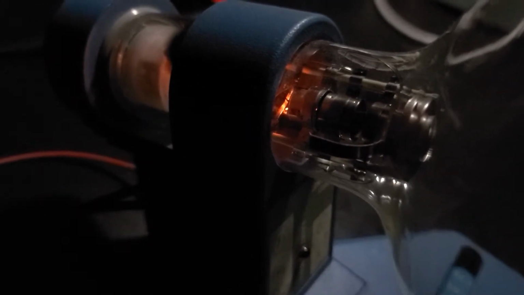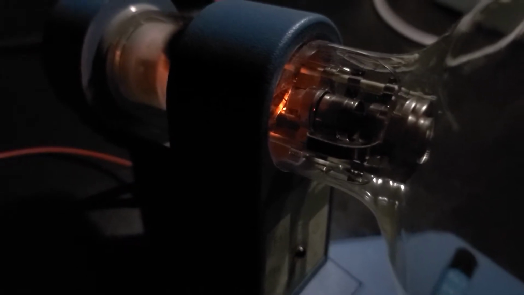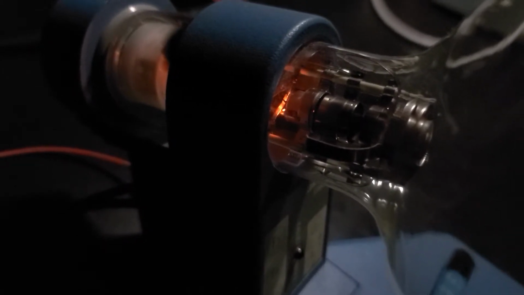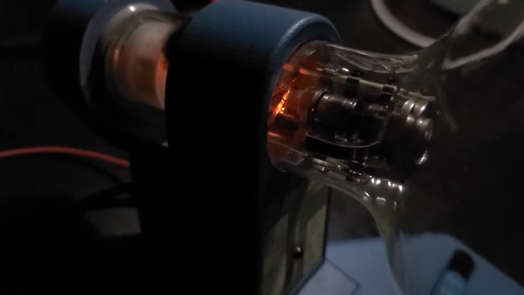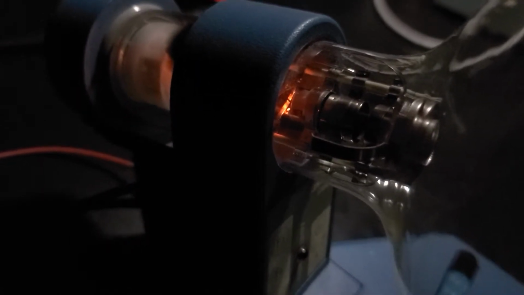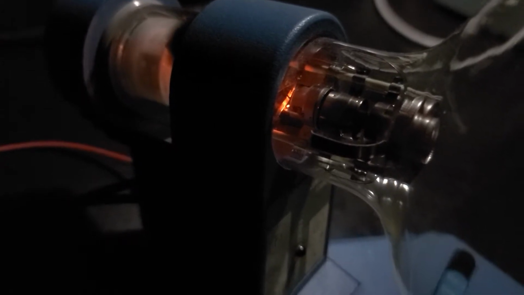If you remember from the first experiment, blackbody radiation, the color of this filament is related to temperature. Right now, the color is kind of orange.